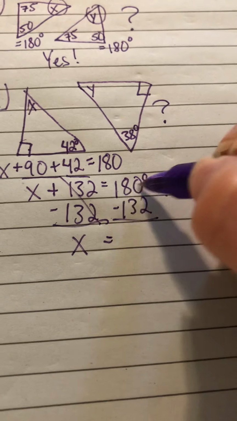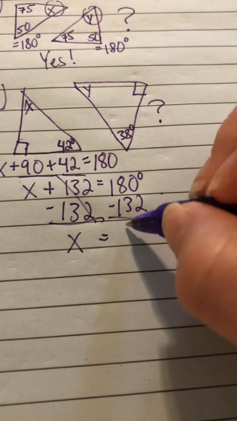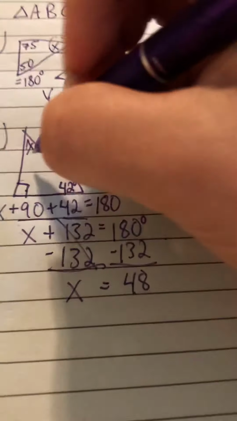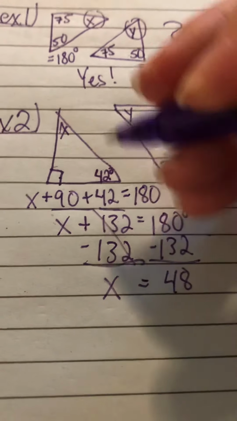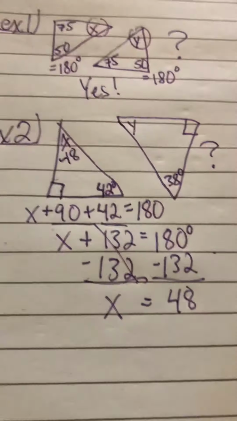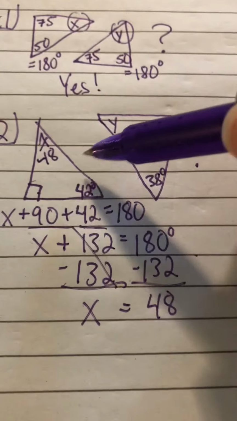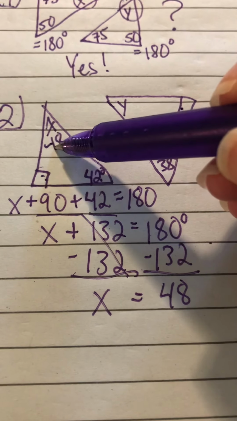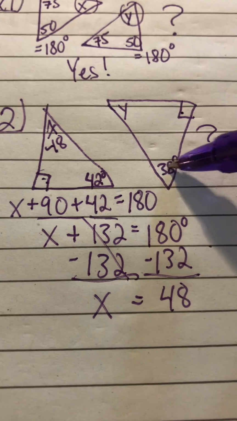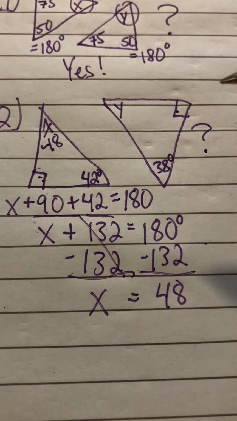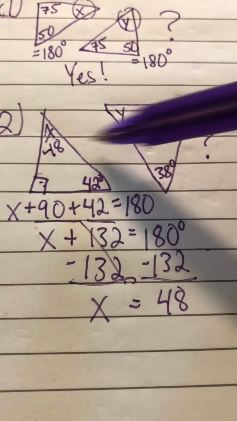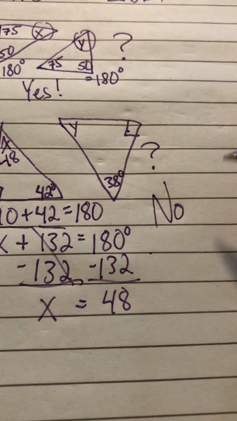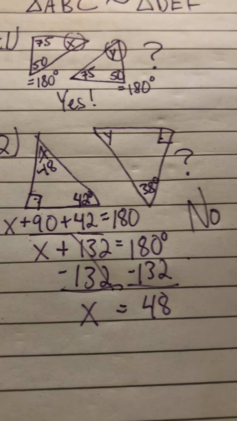And if you have a calculator, you can do this on paper. 180 minus 132 should give me 48. Okay, so now I know I just solved for x. I know that x is 48. Now I can compare. I have a 90, I have a 90, I have a 48 and a 42. That 38 does not match up with either of those. So the answer, are these triangles congruent? Or I'm sorry, are they similar? The answer is no, because their angles do not match up.